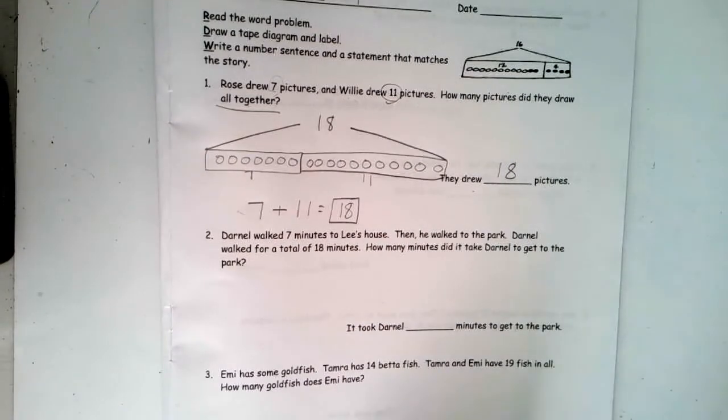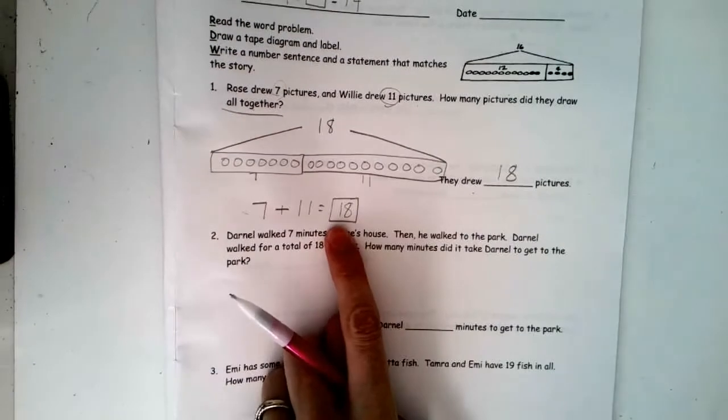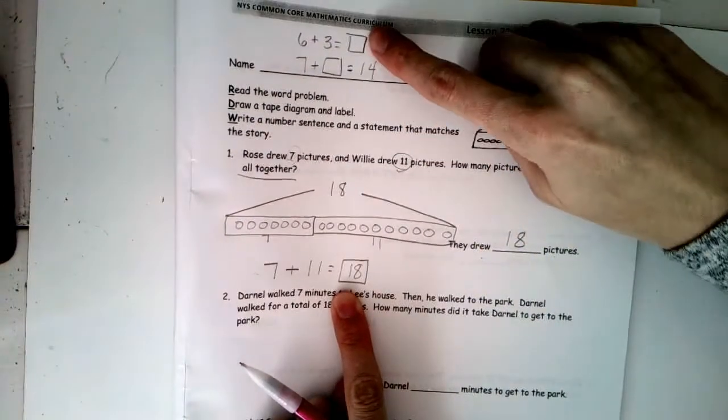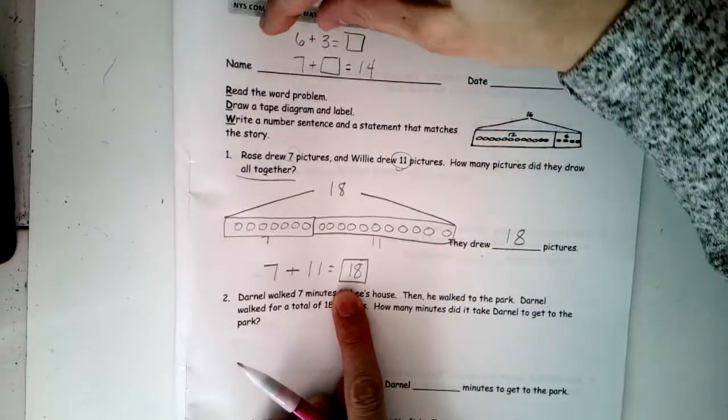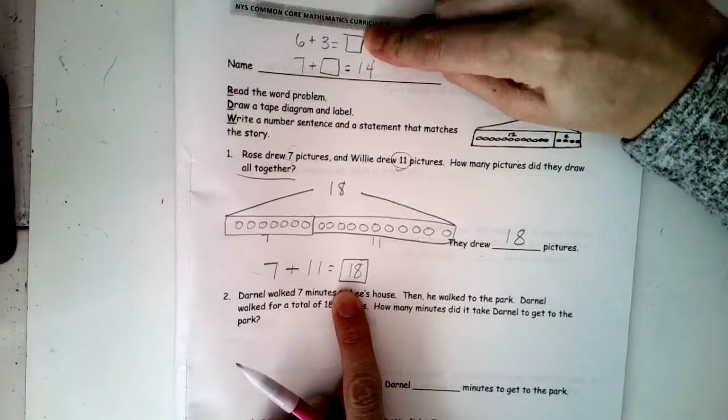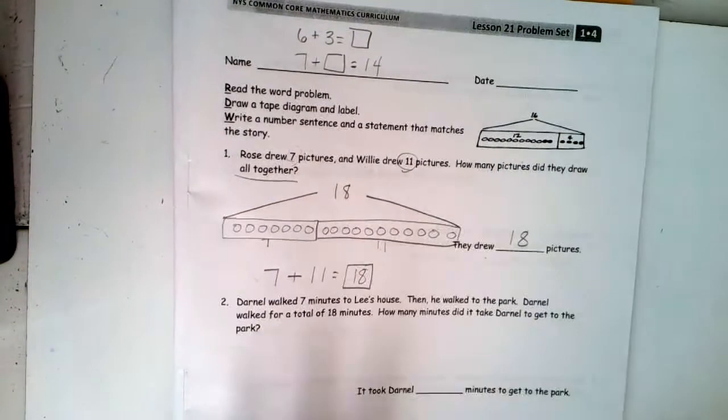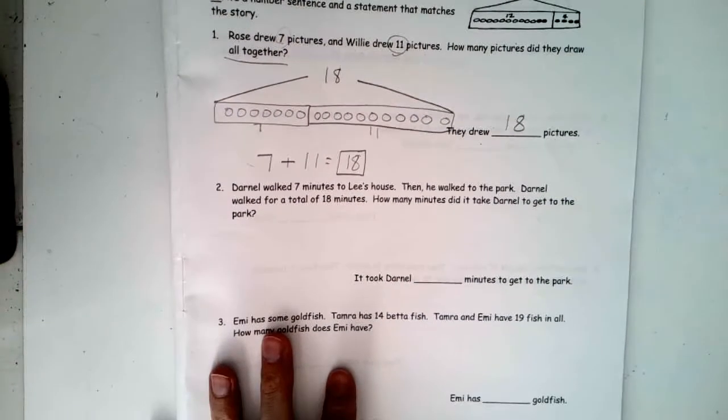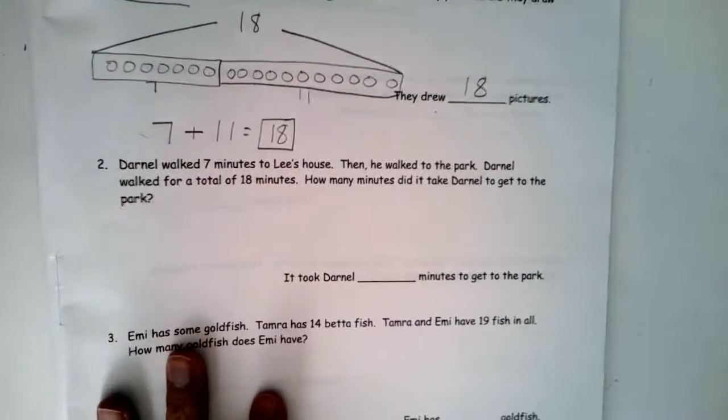Okay, so this one, as you can see where my box was, a whole unknown. We put two parts together, the put together to make a whole. That was that type of problem. Let's see what the next one, number 2, is.